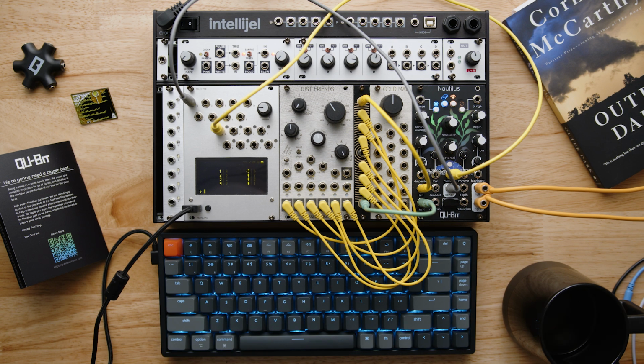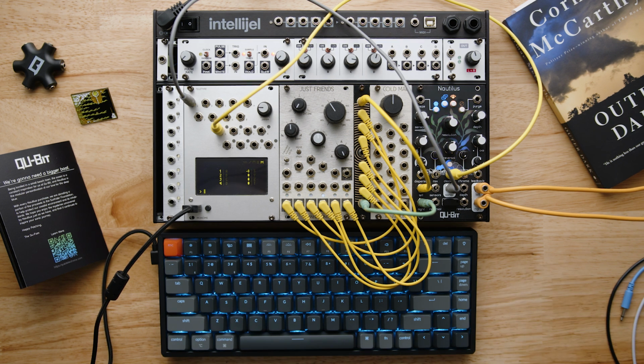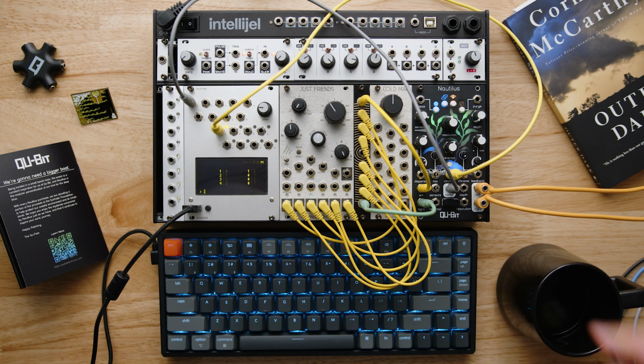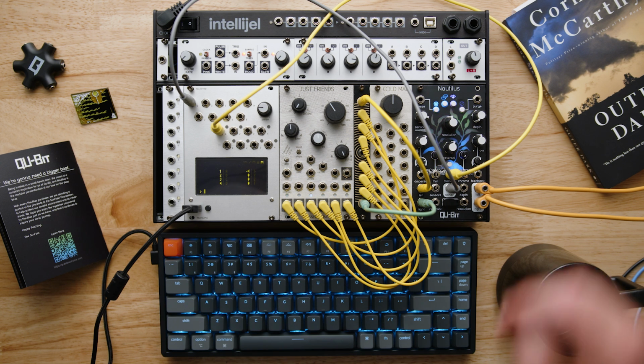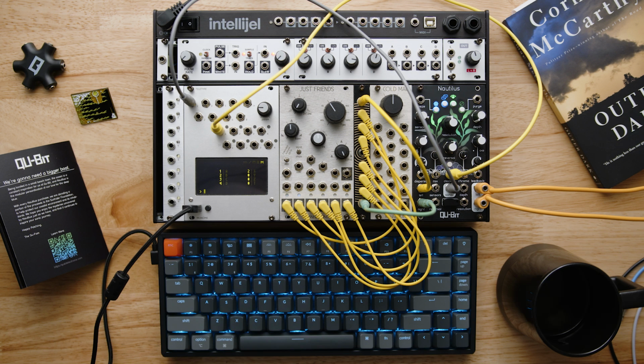The next one is Cascade, which I need to spend more time with and learn more about. I know that it sounds great, but I'm not really sure what it's doing. And then the last one is called Adrift. I'm going to jump back to ping pong mode. I like that one a lot.